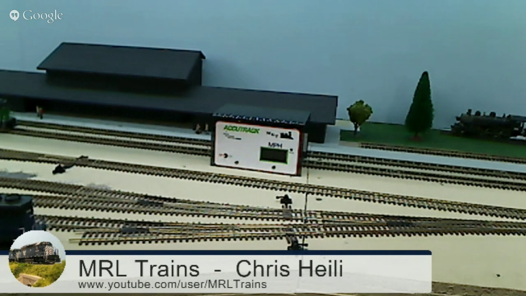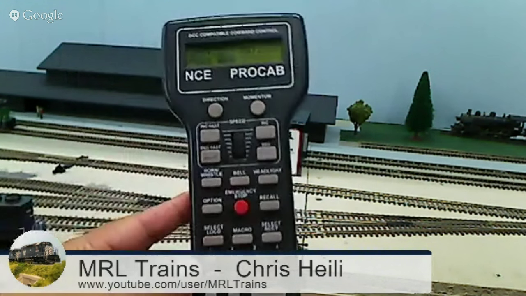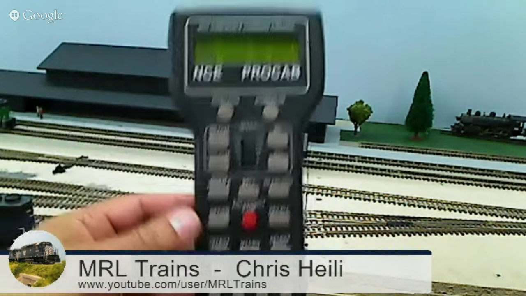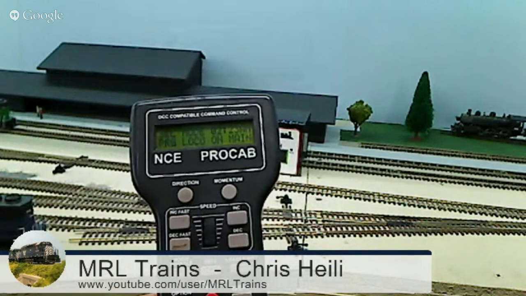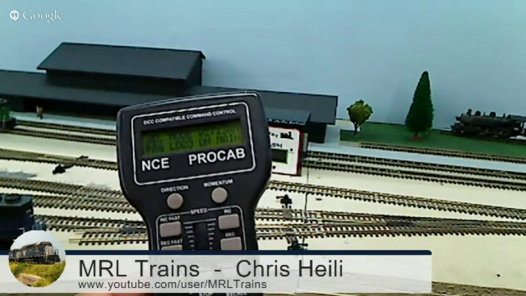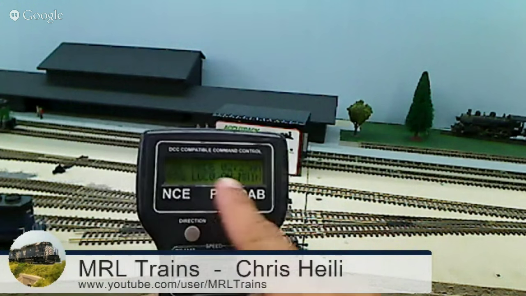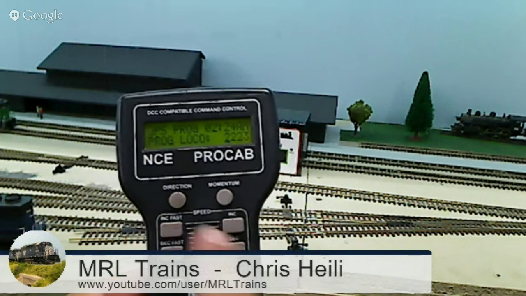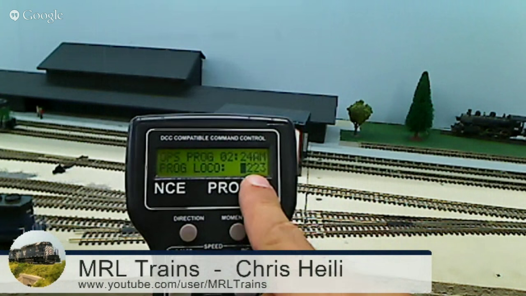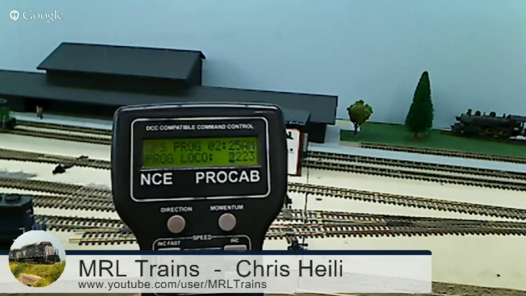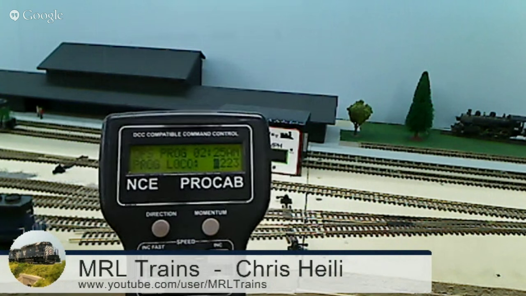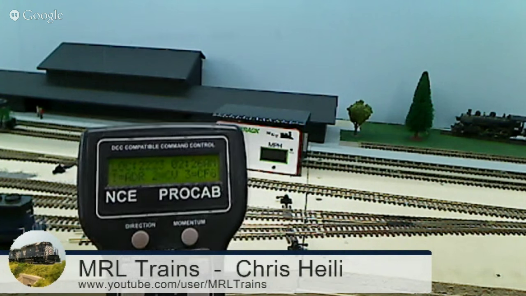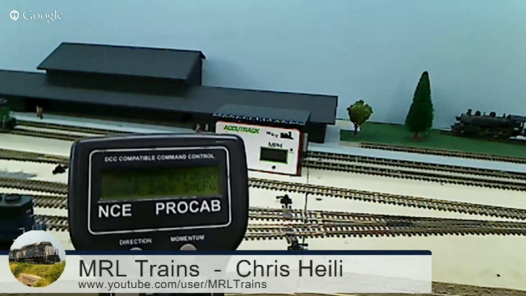Okay. So all I have to do is hit a button down here. And now it's asking, and then I hit another button. It says program loco on the main when I hit this button down here. I go ahead and hit enter. And now it says program loco, and by default it has the number of the loco that I last had selected, which is the one we're working with. So I'll just hit enter, and now it has all different options for programming.